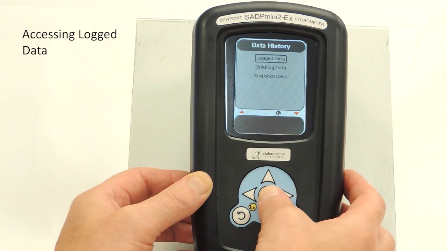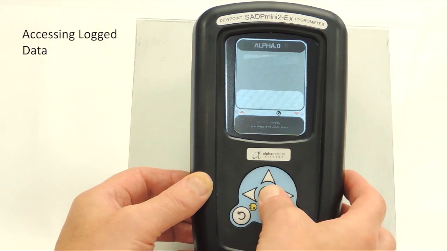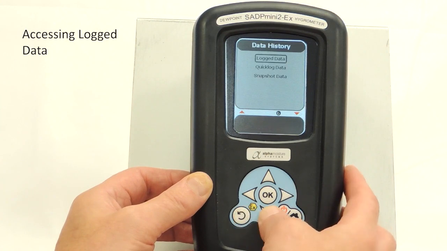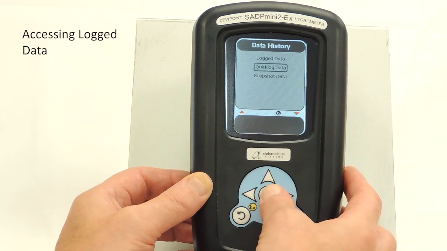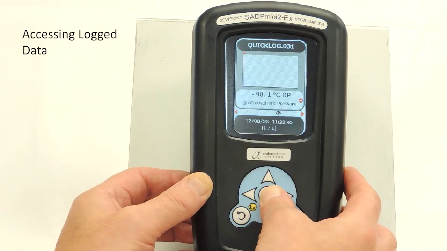If I press OK for the top one, the log data, I can see that I've created 3 logged data files. If I go down to the bottom one, which is the one that we created, we can see there's the data in the file. If I go back again, then I can get to the quick log data files, and there's the last one that we created, which is 0.031. If I press OK, I can see the data file that we created there.